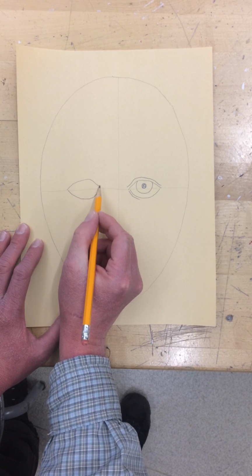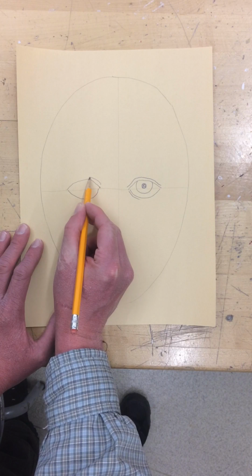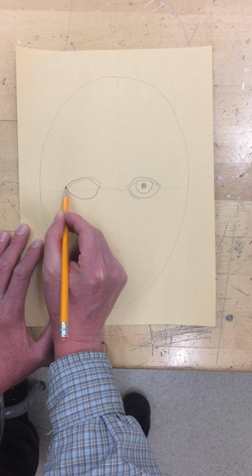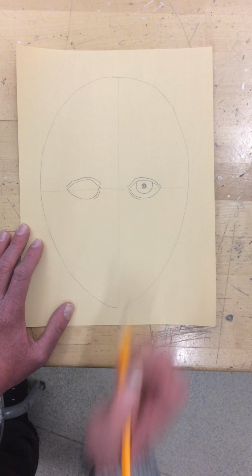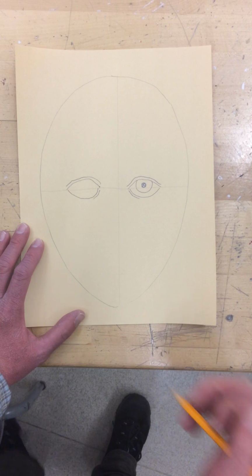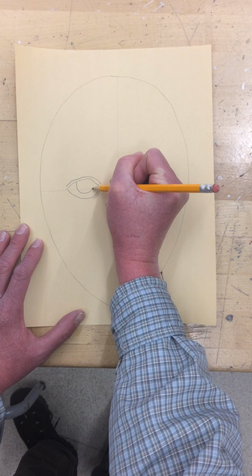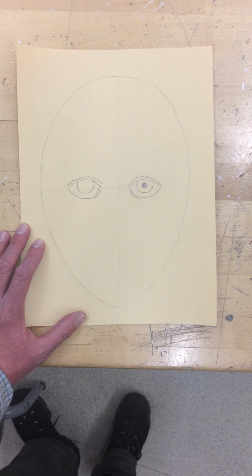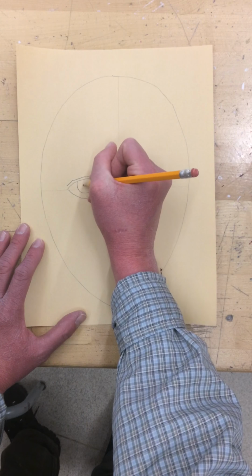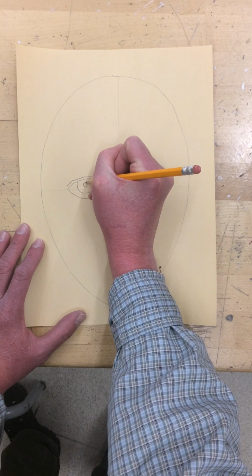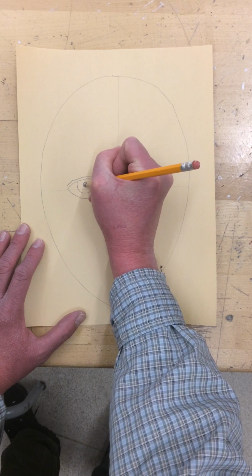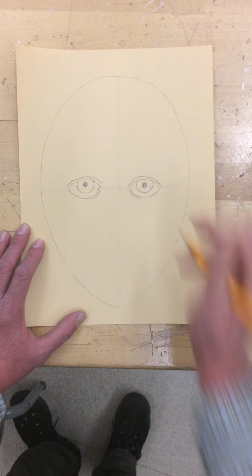Again, not a bad idea to double up some of the line work. It gives the eye maybe a little bit more dimension. Makes it look like the eyelids, the eye sockets. I'm doing the iris of the eye. Again, that's partially covered by the upper eyelid and the pupil. I don't ever fill it in completely solid. I like to leave some areas kind of glimmering through.